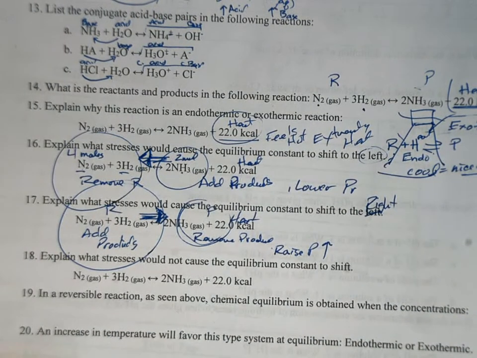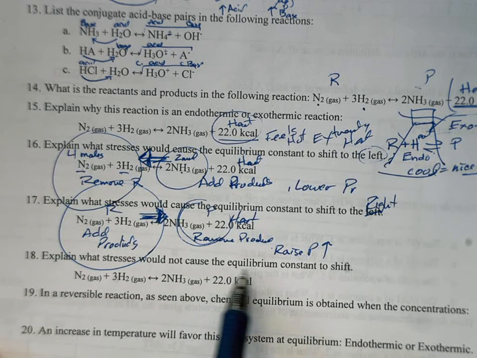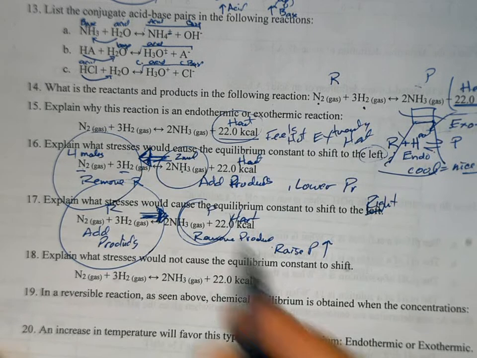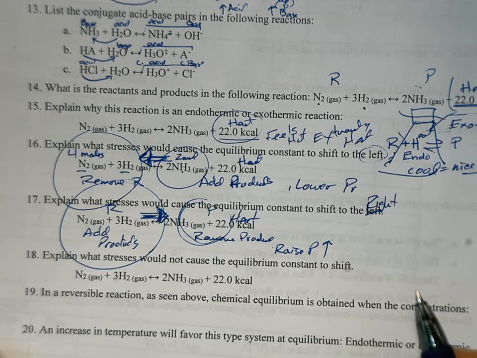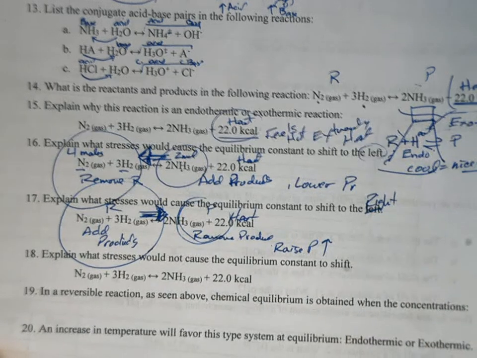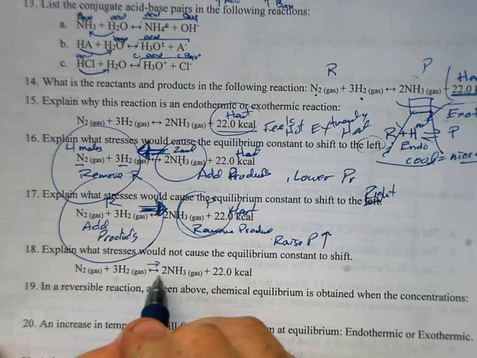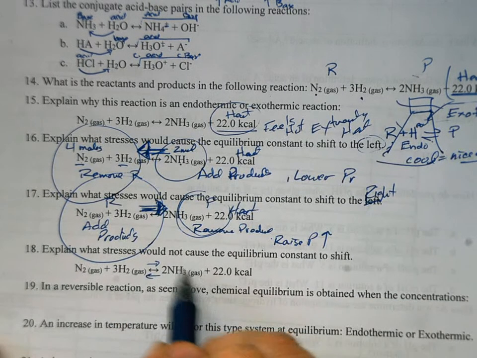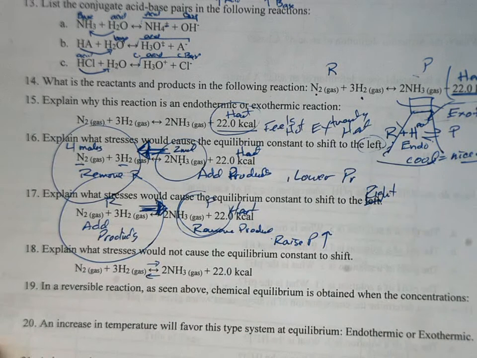Number 18, explain what stresses would not, oh, I hate these "not" problems, would not cause equilibrium to shift. So we don't want it to shift. Well, if we want equilibrium to stay the same, then we don't add any reactants, we don't add any products, we don't take anything away, we don't change the heat. On this one, we would not change the pressure.